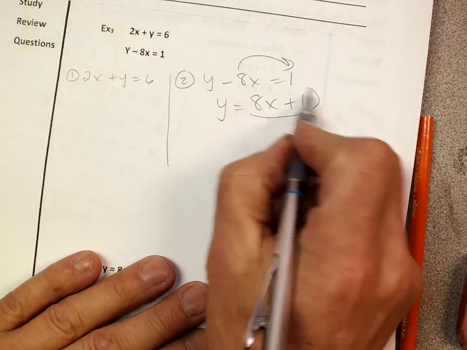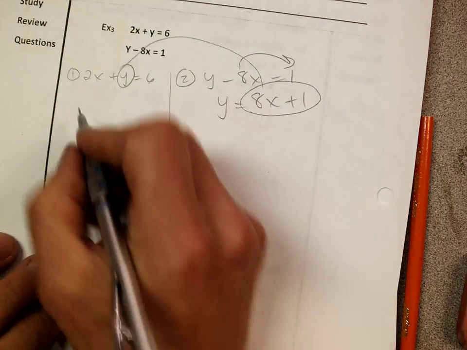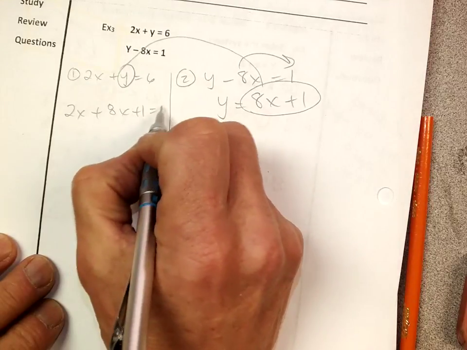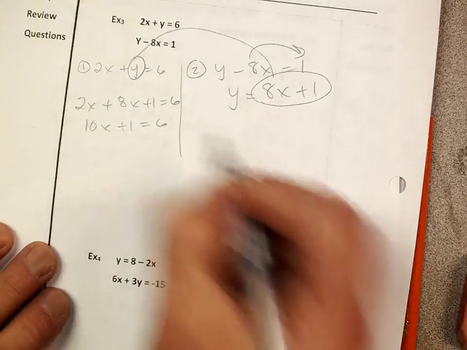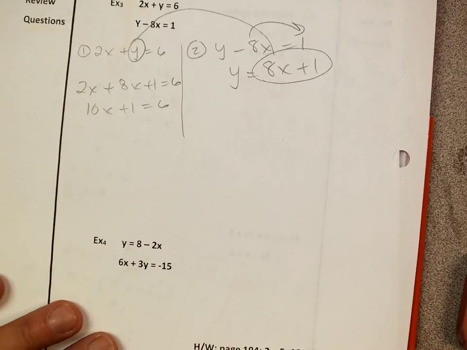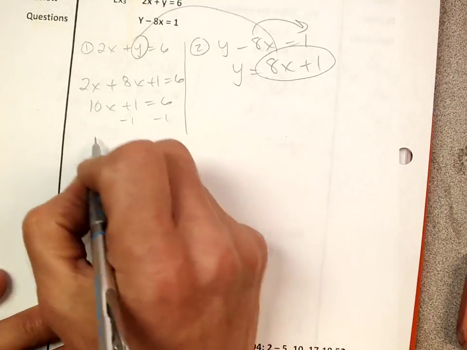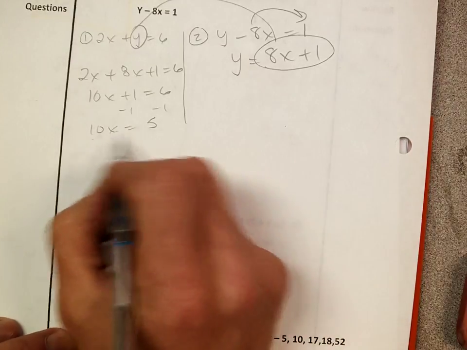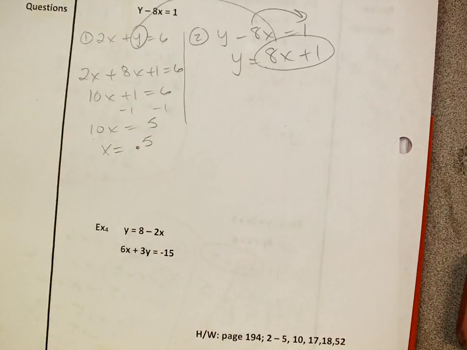And then I can take that and plug that in for y, which is right there. So I'll go 2x plus 8x plus 1 equals 6. 10x plus 1 equals 6. Fractions again. But this time I might use decimals. I'll show you why. Minus 1, minus 1. I've got 10x equals 5. Divide by 10, divide by 10. x is 0.5. Now, you guys don't mind decimals. You just hate fractions, right? Agree? So let's go decimals.